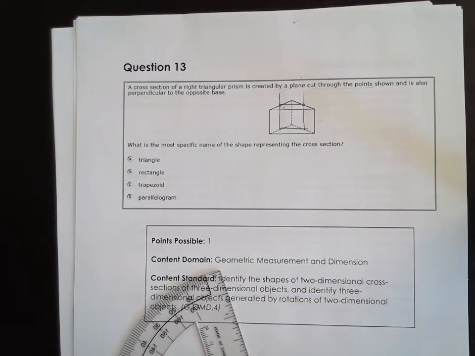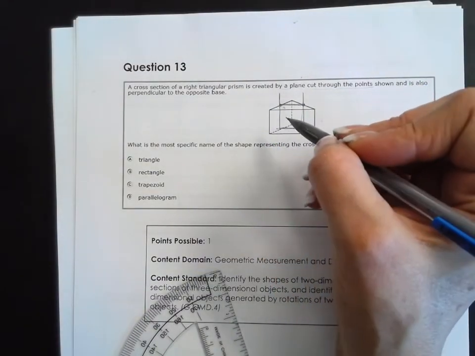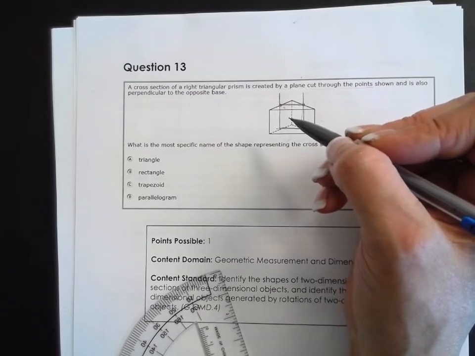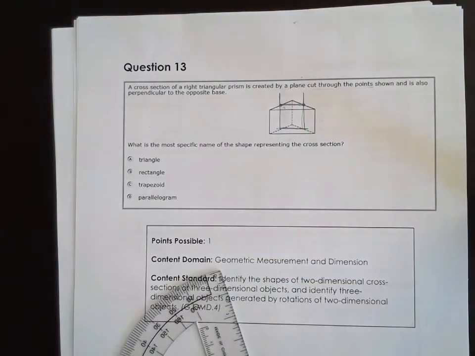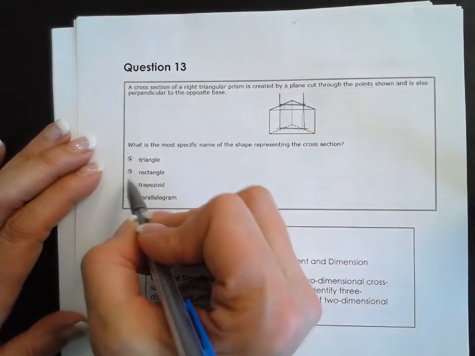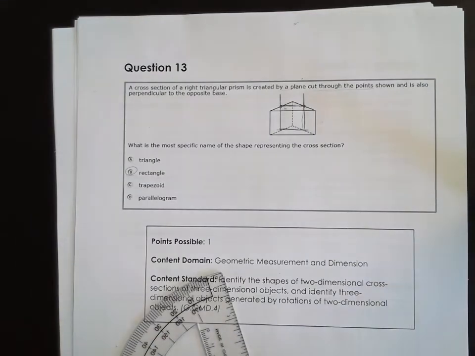Does that make sense? Overall, the prism would be trapezoidal. No, it's just talking about a cross section, which is just taking a slice out. Not what the two separate pieces are going to become. If I just took a slice out at that particular point, what would my new shape be? And on this one, it's a rectangle. And it all depends on where you're cutting into the figure.